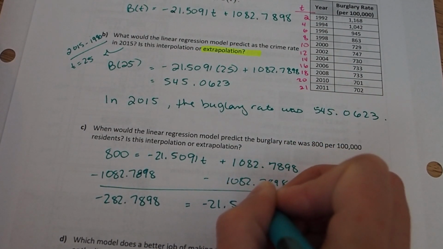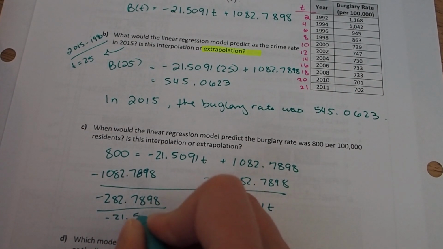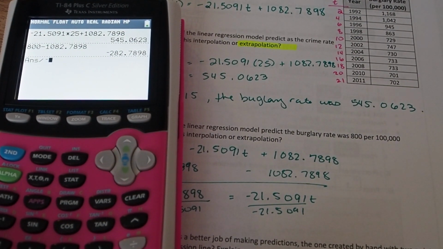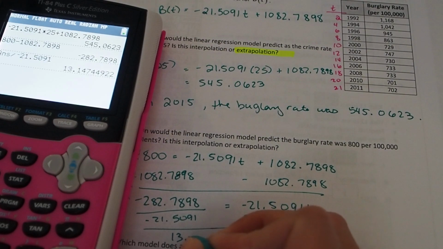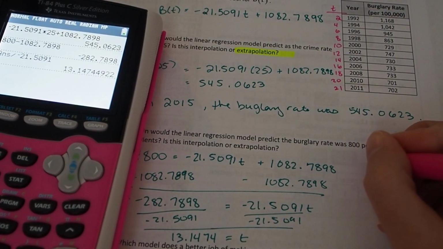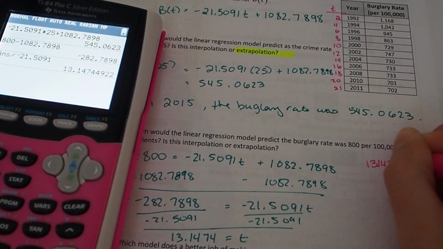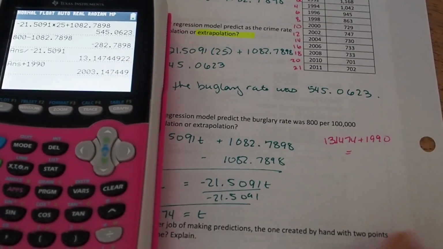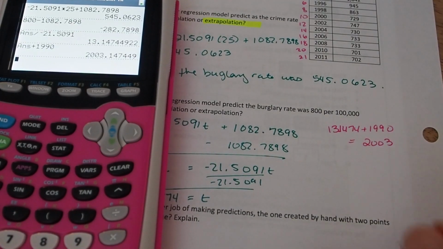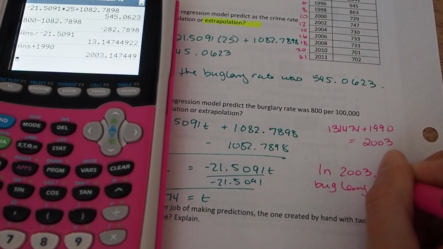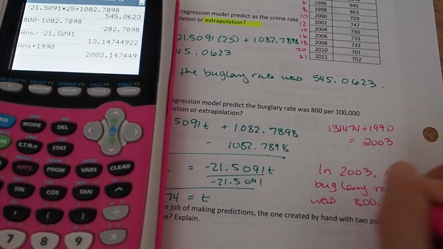Equals negative 21.5091 t, and divide both sides by negative 21.5091. Okay, so divide by negative 21.5091 gives us 13.1474 equals t. All right. That's a year value. So to find the actual year, we need to add it to our starting year. So we're going to take that 13.1474 and add it to our 1990. That gives you 2003.1, still 2003. So we're going to say in 2003, the burglary rate was 800.